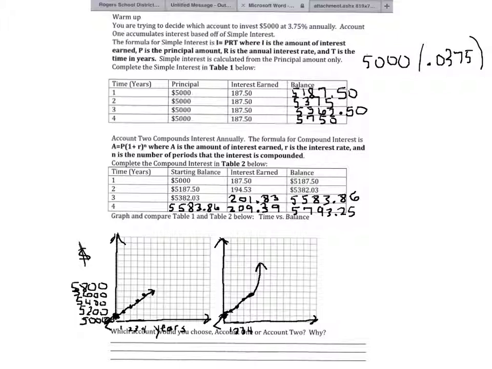The second type of interest is more difficult for them to compare to, and that is compound interest. The formula is more difficult for them to use until I actually question them and start reviewing with most of the students. And we talk about that compound interest is not based off of the principal amount, it's based off of the new balance. So you take 5,000 and you multiply times 0.0375. The first year you will get $187.50.